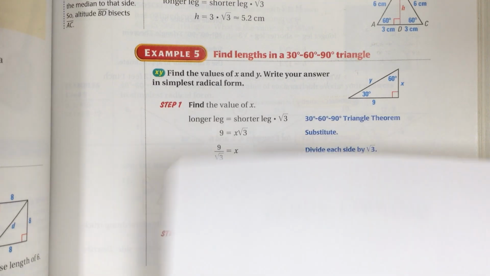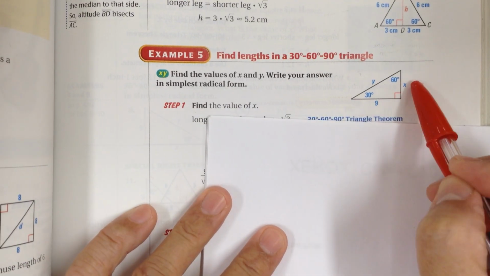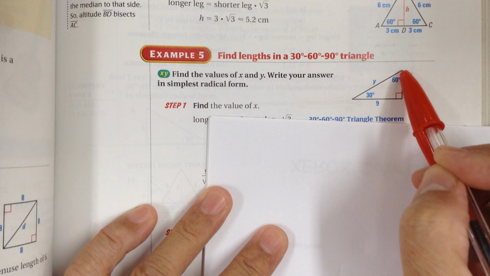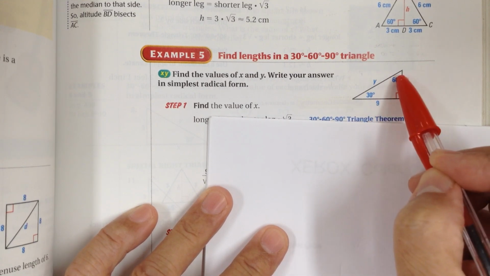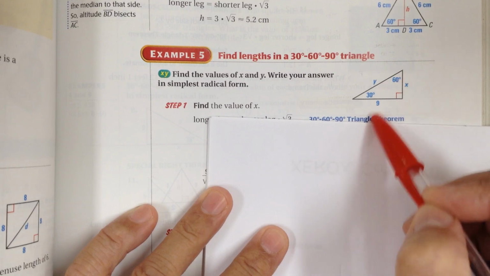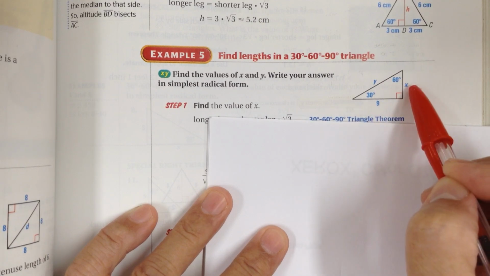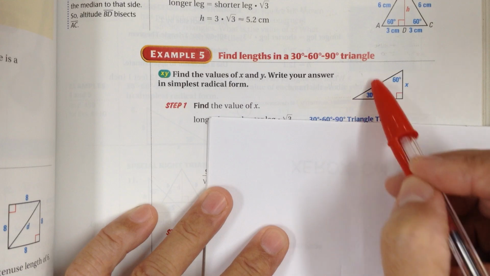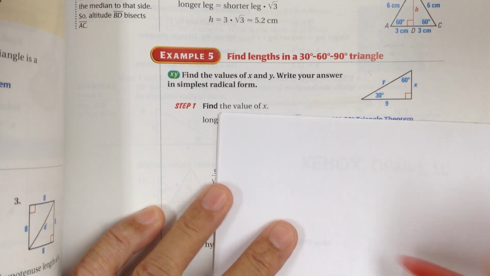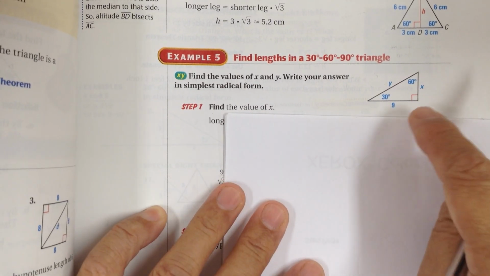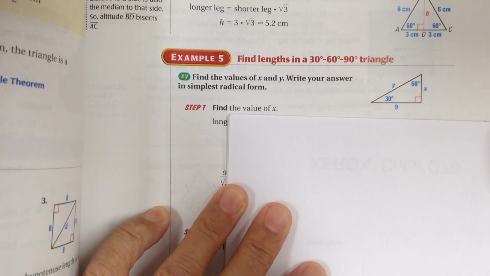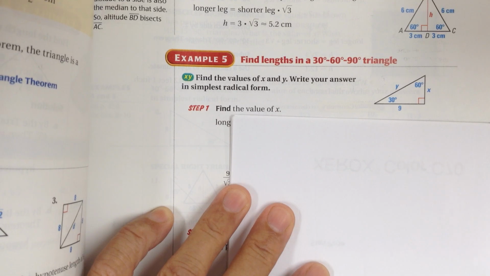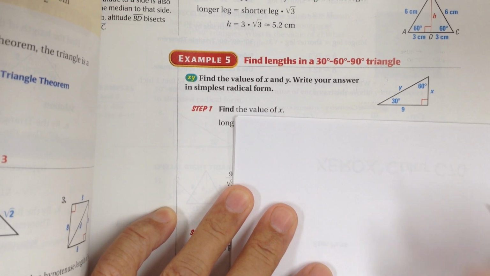Okay. So you're going to go from long to short. How do you know this is long? Well, it's facing the big angle, right? So this is facing the 60, so facing the bigger angle, that's how you know this is the long leg, and this is facing 30, that's how you know this is the short leg, okay? And this is facing the right angle, this is always the hypotenuse, okay? So to go from long leg to short leg, you have to divide. If you're going to go shorter, you divide. If you're going to go longer, you multiply.